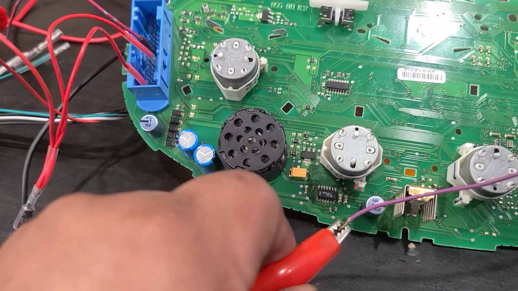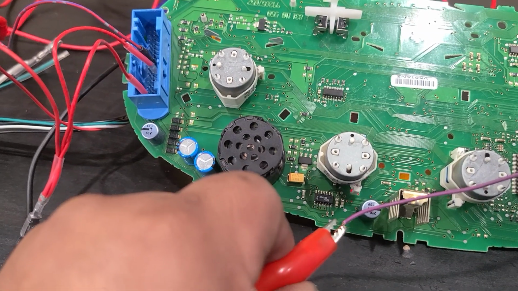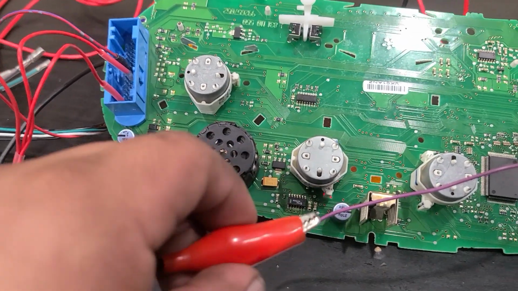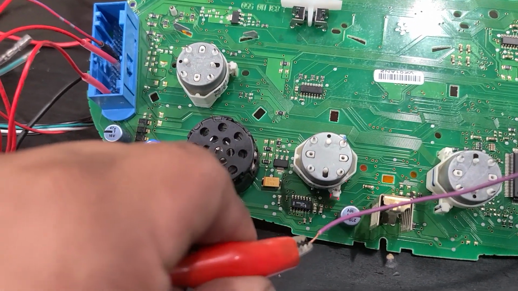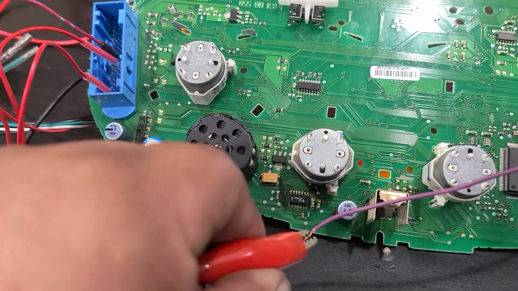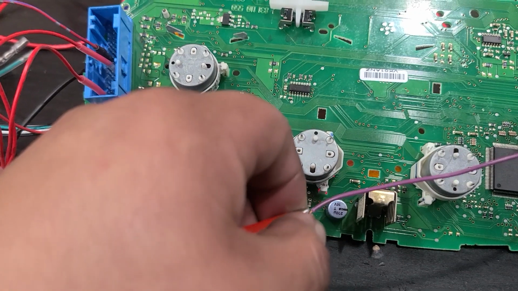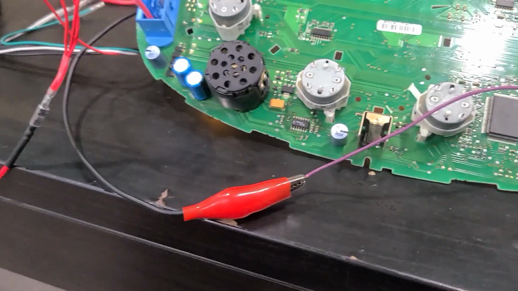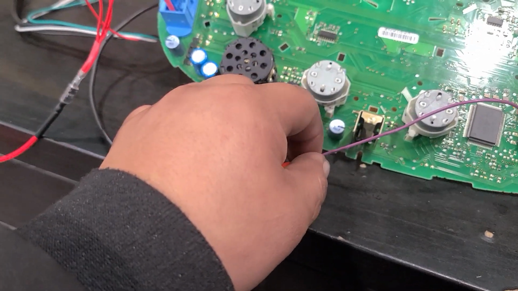It's not making good connection. Okay, we fixed the connection.